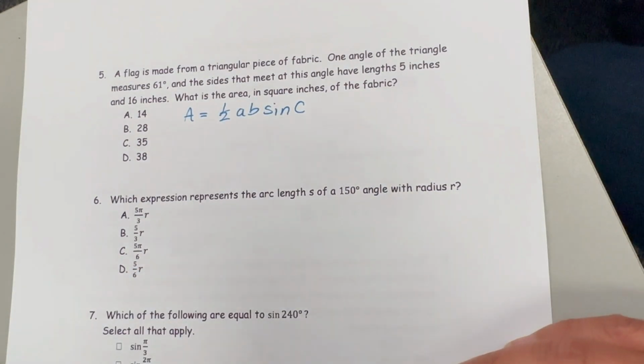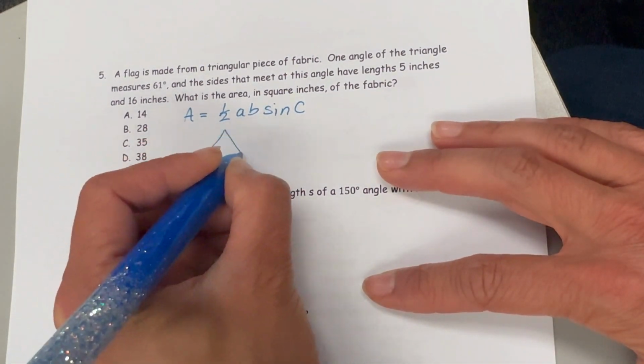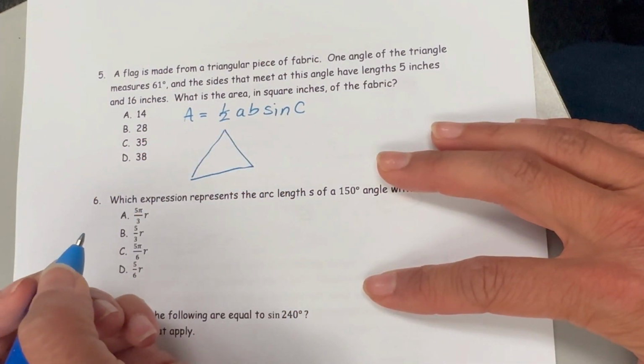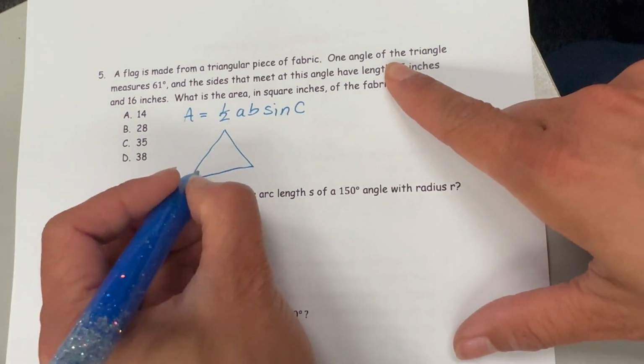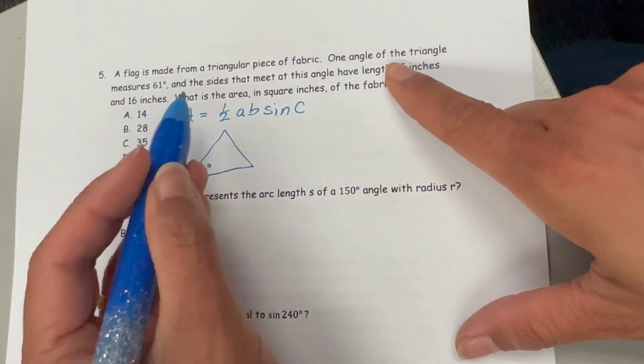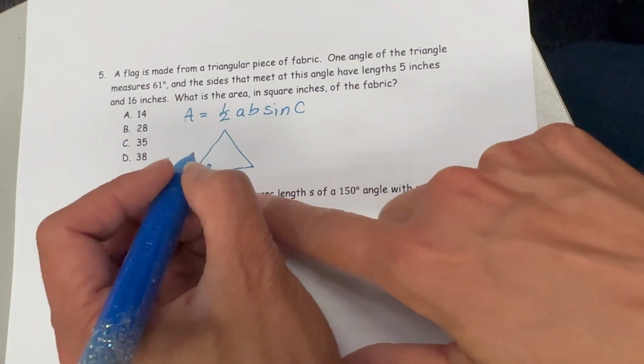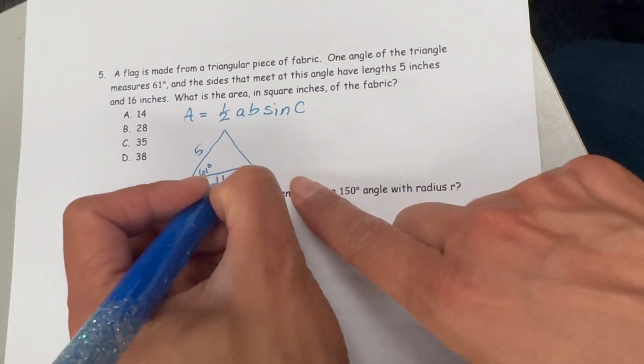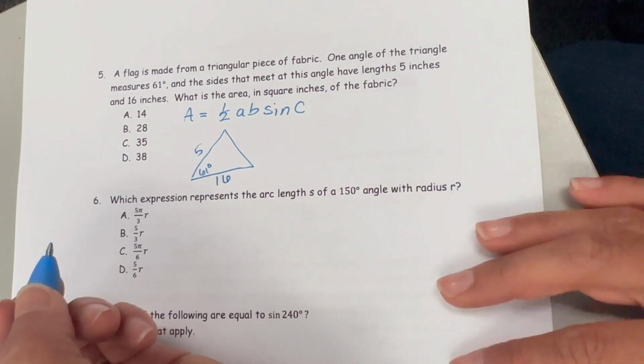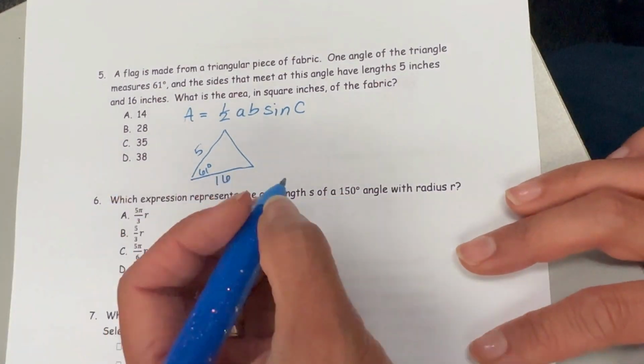All right, so let's draw a picture of this triangle. It says that one angle is 61 degrees, and the sides that meet at this angle, so these 2 sides right here, have a length of 5 and 16 inches. Okay, so they gave me side angle side. So plug it in.